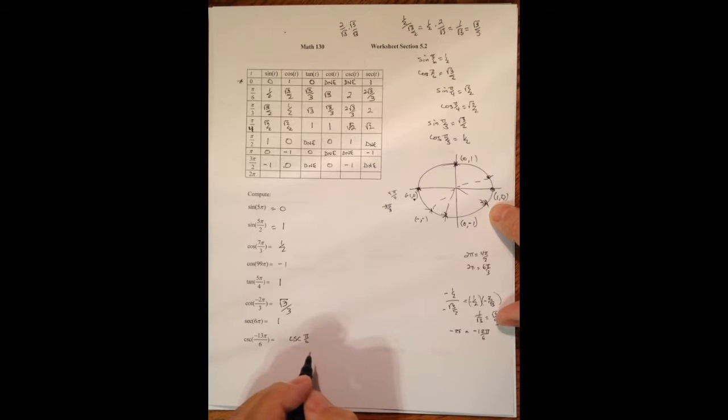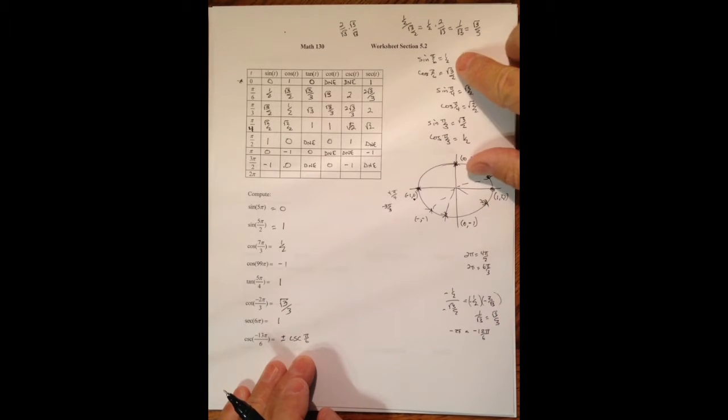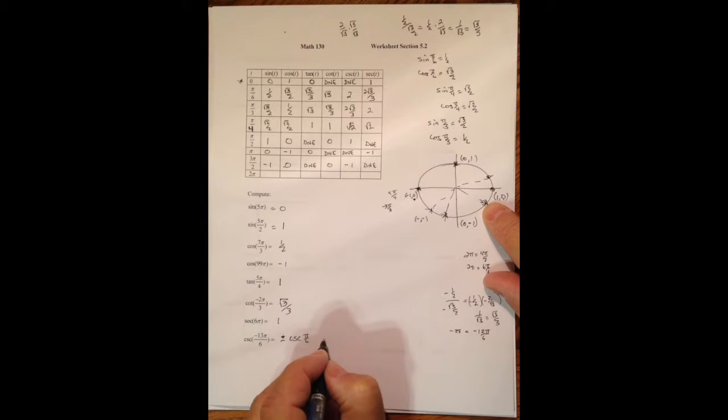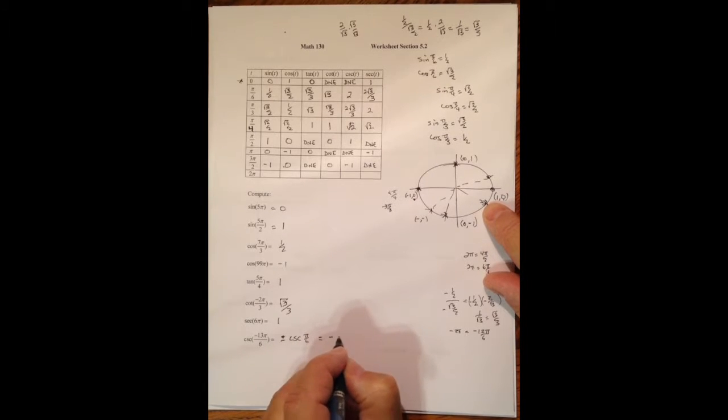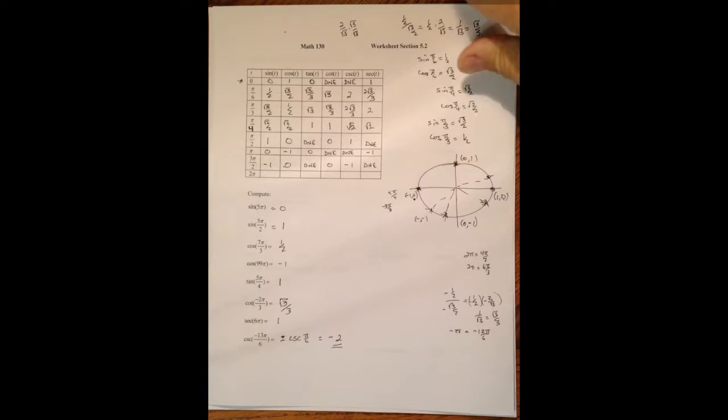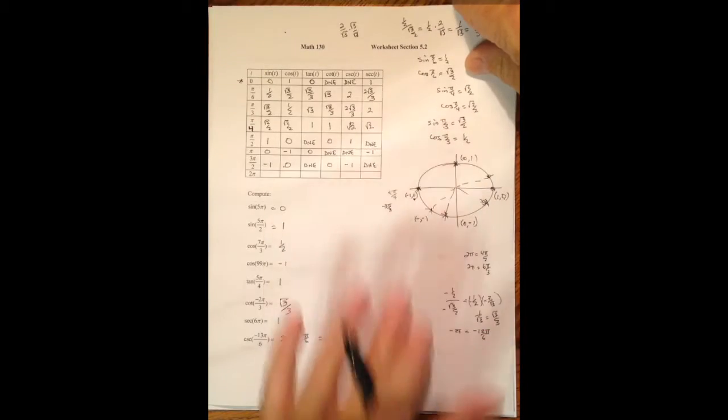Pi over 6 is the reference angle. Now it could be plus or minus. Well, the cosecant of pi over 6, cosecant is 1 over sine, so it's going to be a 2. And in quadrant 4, the y values are negative, so the cosecant is going to be negative, so it's going to be a minus 2. Okay, let's look at the second page. I wanted to do all of that page.